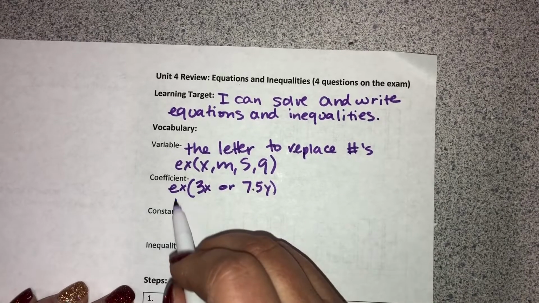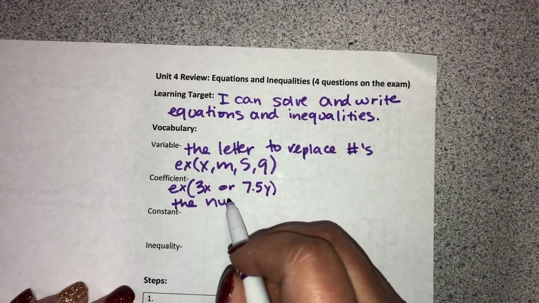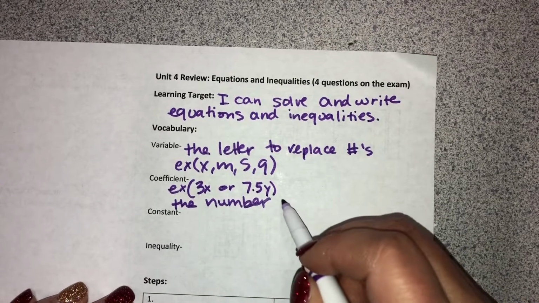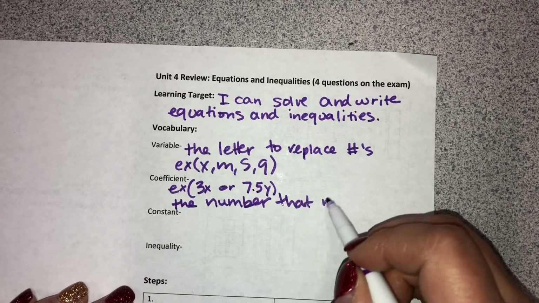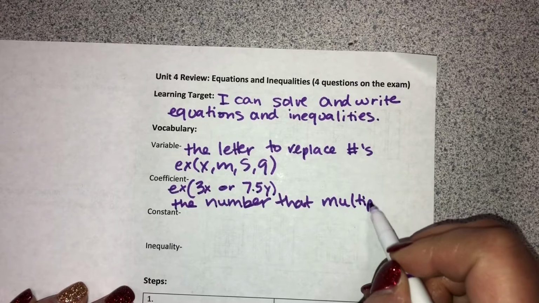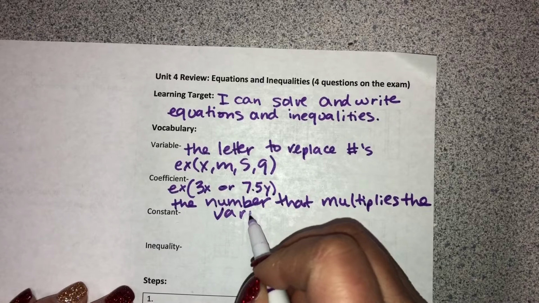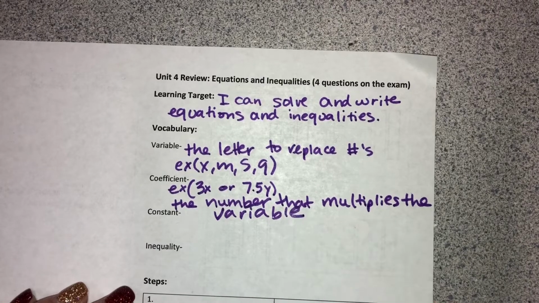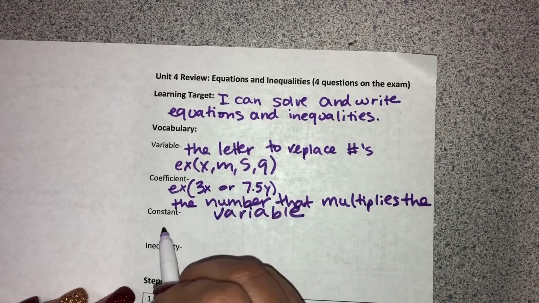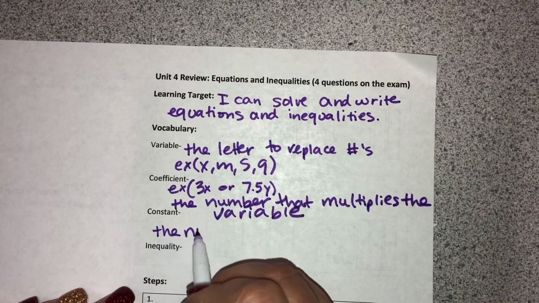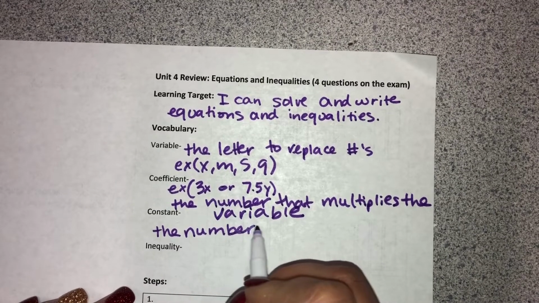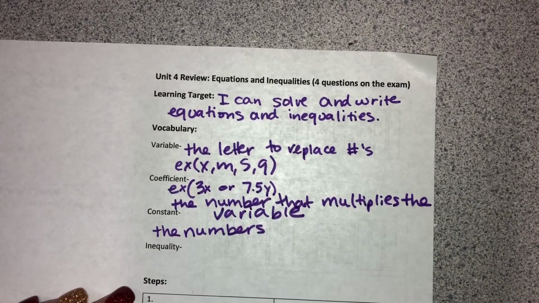It is the number that multiplies the variable. And then the constants are just the numbers in the equation. They're constants because they never change. There's no variable that's changing them.